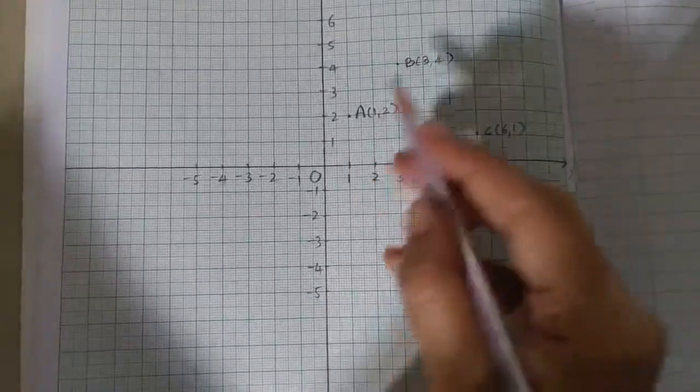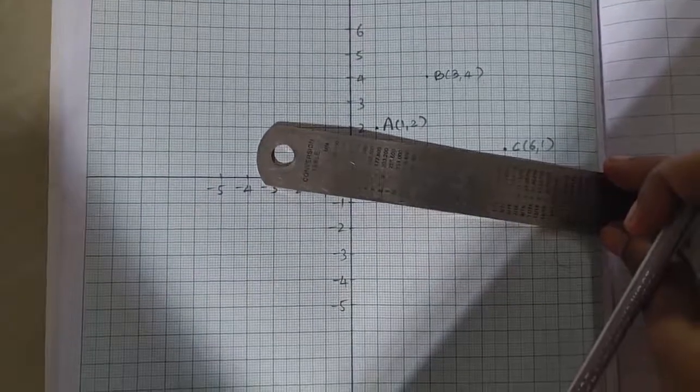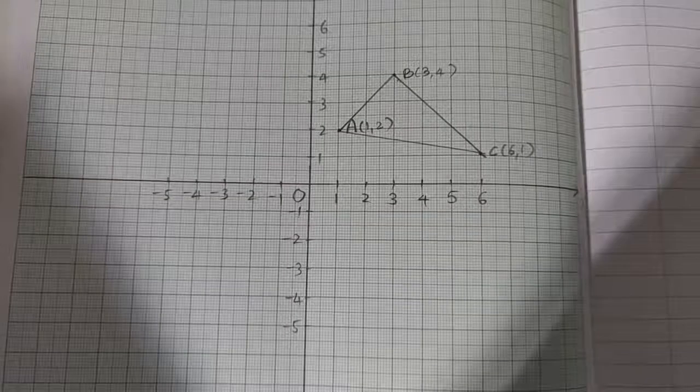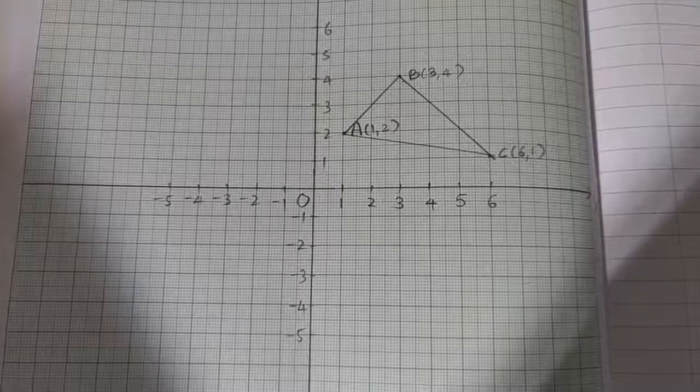Now we have to join these 3 points A, B, C, so we will get a triangle ABC. So now using a scale, I'll join them. A, B, C. Now you can see I have joined A, B, C and I get the triangle ABC.